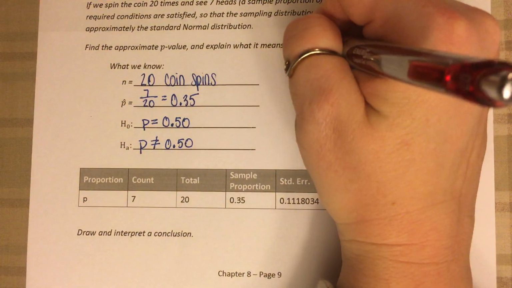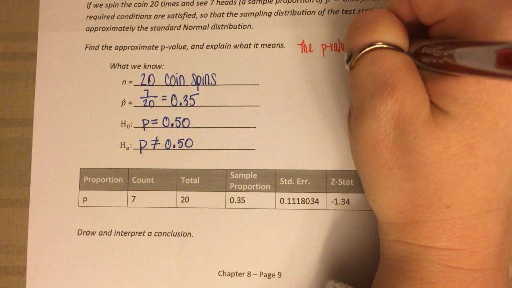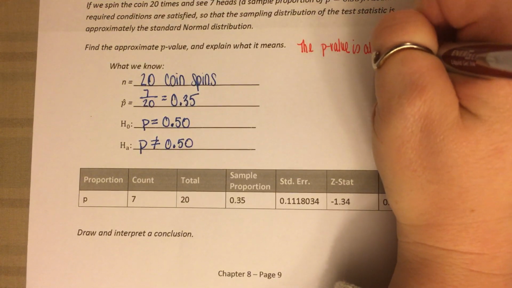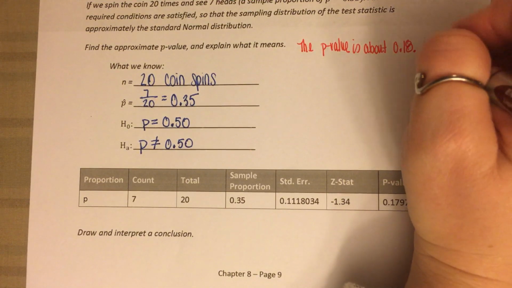So what does this mean? We're going to say the p-value is about 0.18.